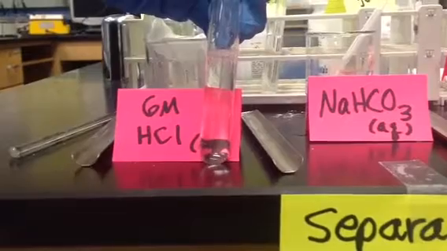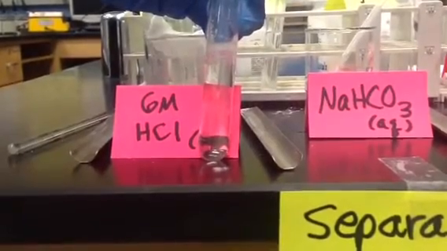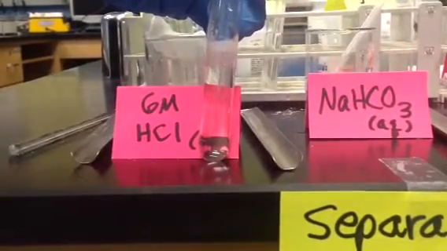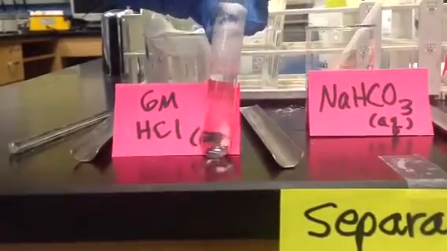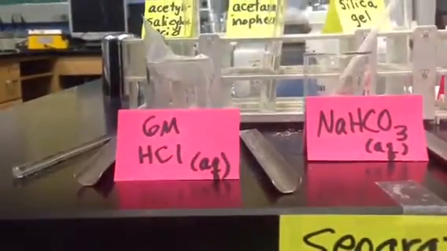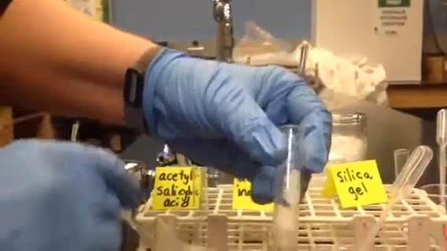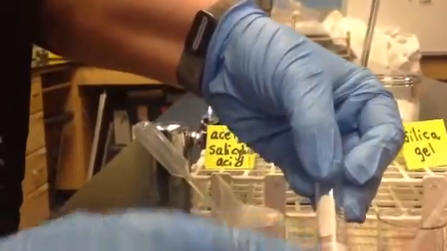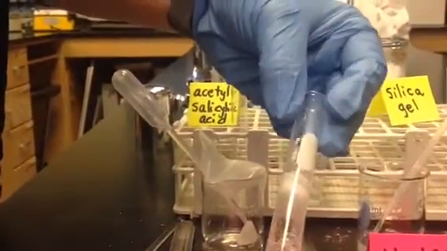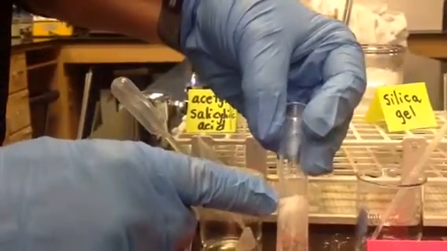That's not anything happening with the acetylsalicylic acid. Or is it? Do you see how I recrystallized it? It's at the top.